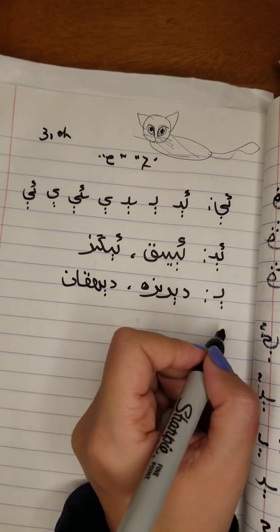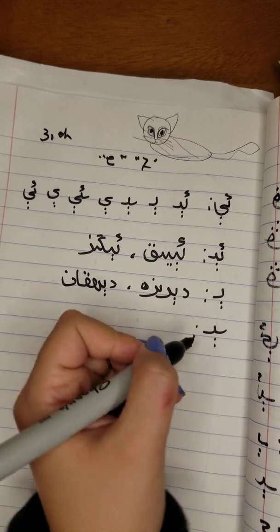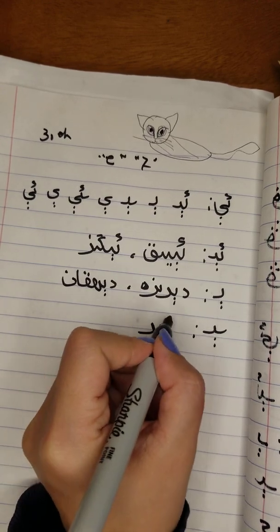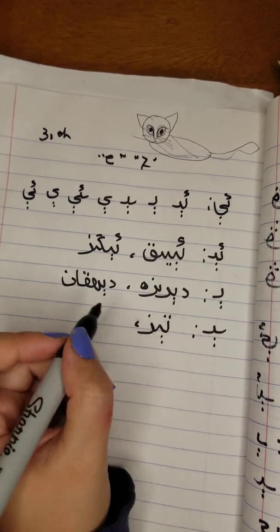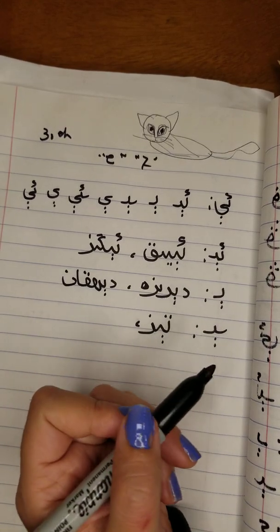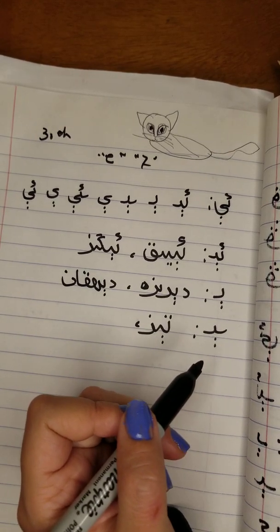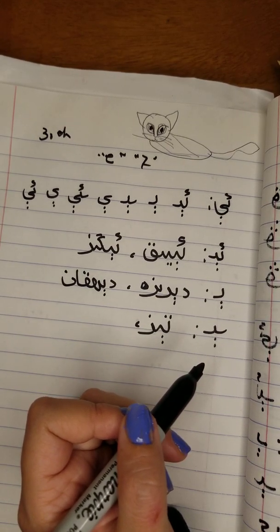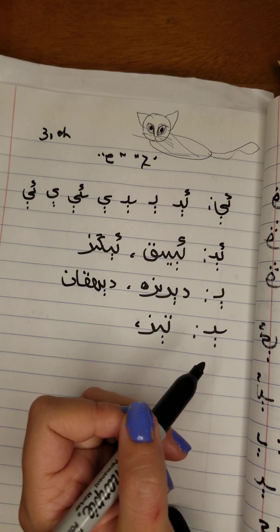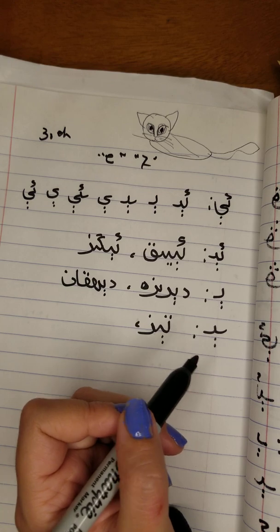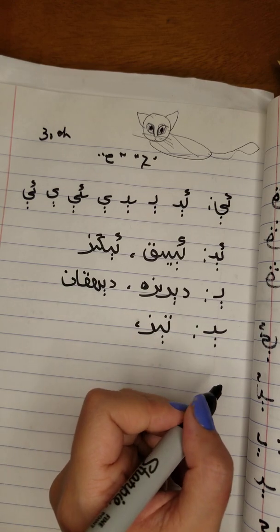And middle connecting form, test, quick. For this one, front connect, back connecting.